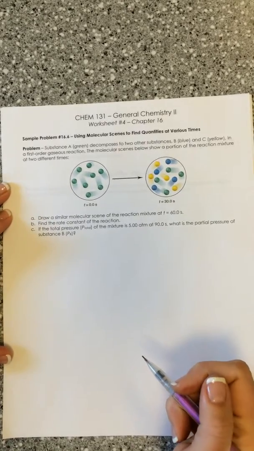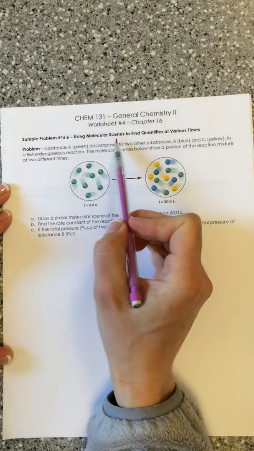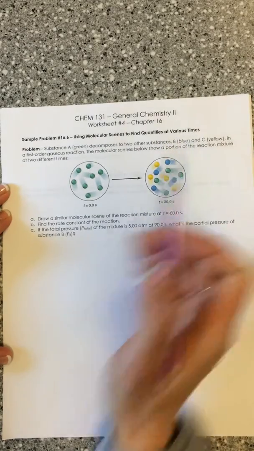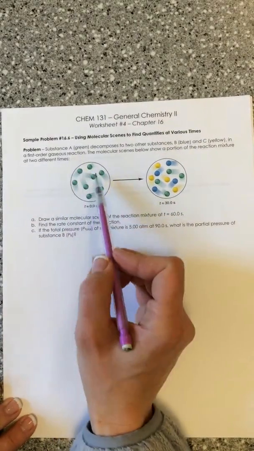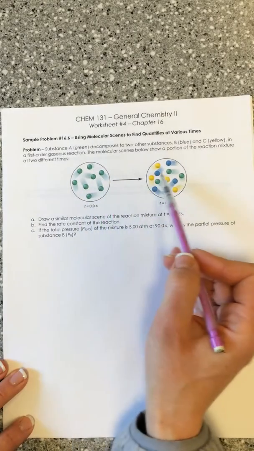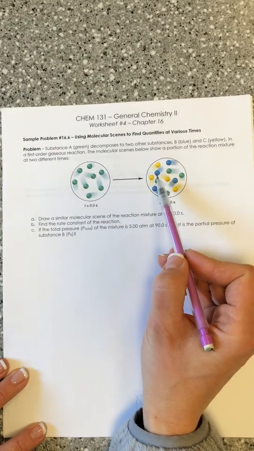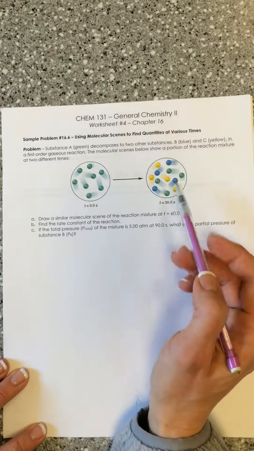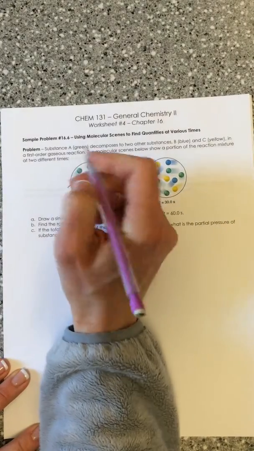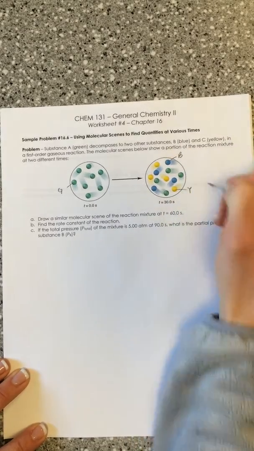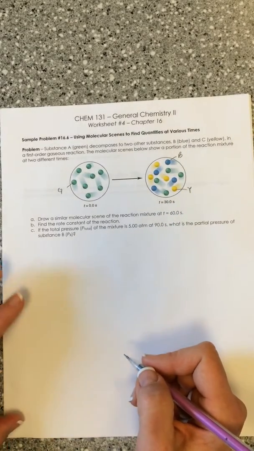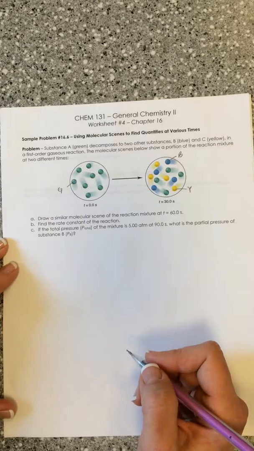Okay, another molecular scene problem. So, using molecular scenes to find quantities at various times. Again, this picture shows us that we have a substance, green, decomposing to two other substances, B, blue, and C, yellow. I'm actually going to call these G, B, and Y rather than A, B, and C, just as it's going to be easier to make sure we keep our colors straight.